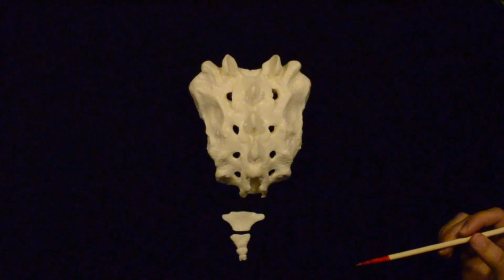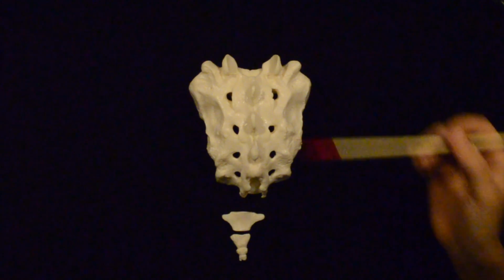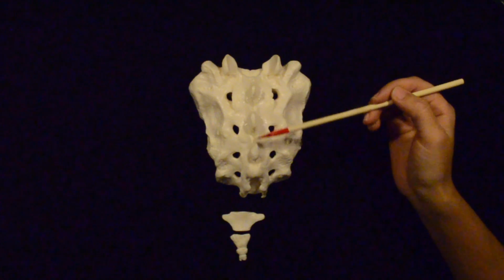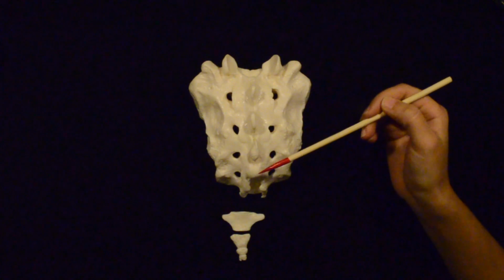The sacrum is a unique bone as it starts with 5 separate vertebrae until it fuses between the ages of 16 and 18. By the time a person has reached age 34, the bones have completely fused to create one large bone.